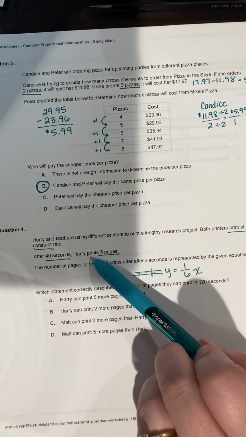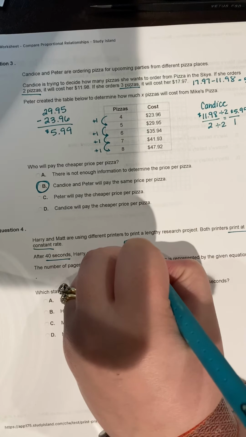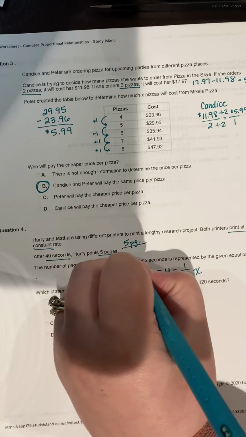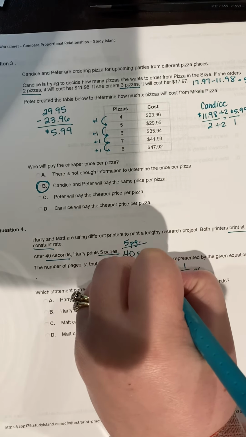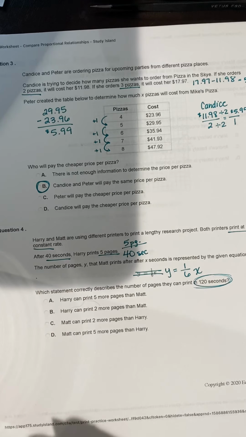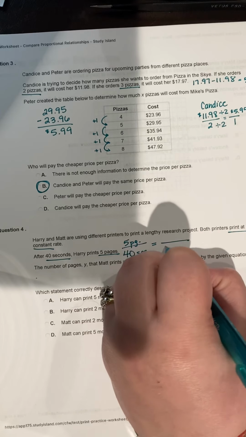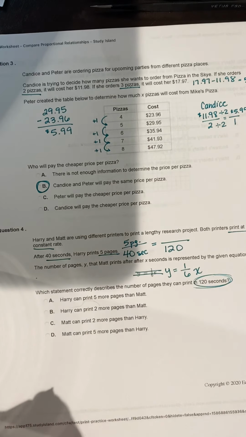So we're going to set up a ratio again, and we're going to look at if he prints 5 pages in 40 seconds. But I want to know how many he could print in 120 seconds. We're going to scale this ratio up. So we're going to try and get this to 120.